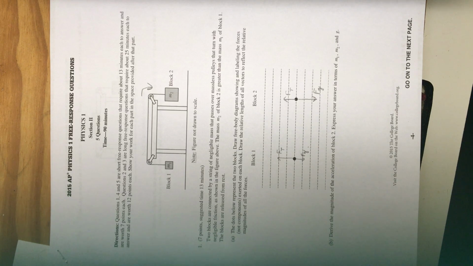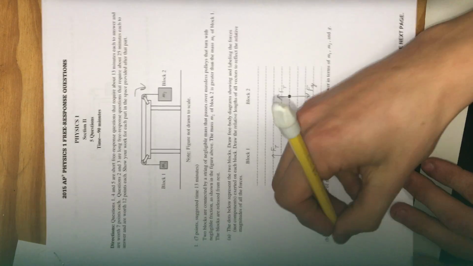Alright, so part B says derive the magnitude of the acceleration of block 2. Express your answers in terms of M1, M2, and G. So I'd like to show you a couple ways of doing this.